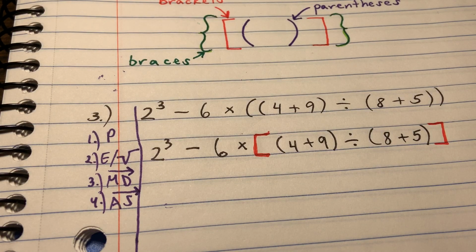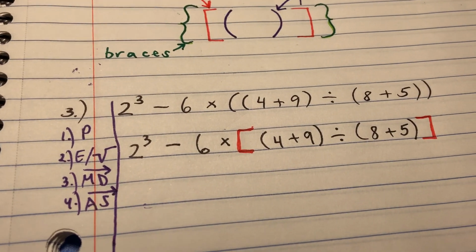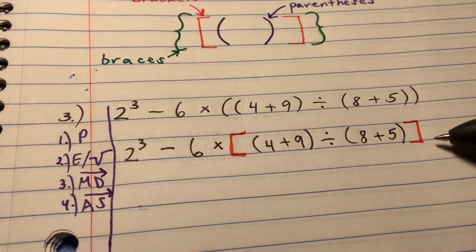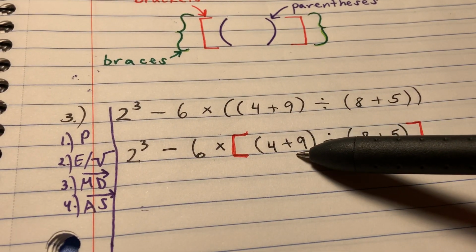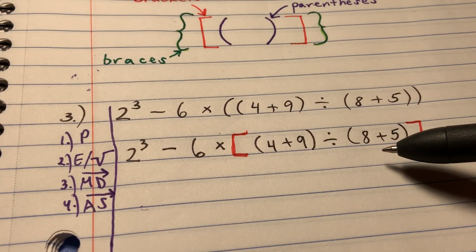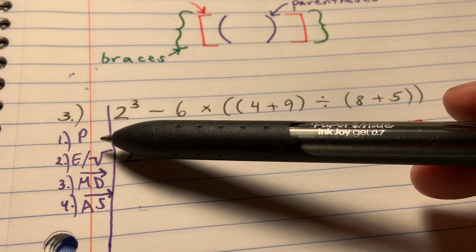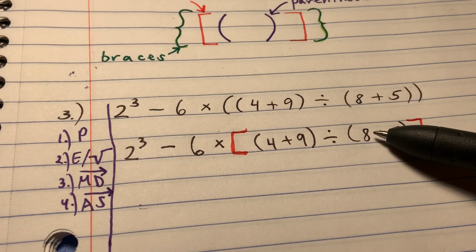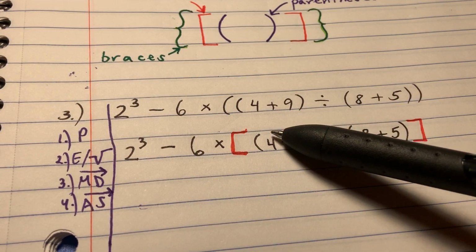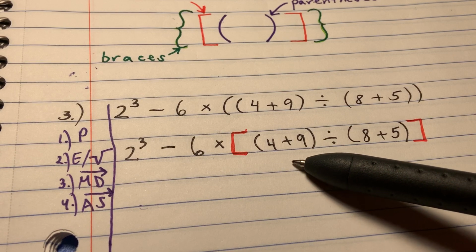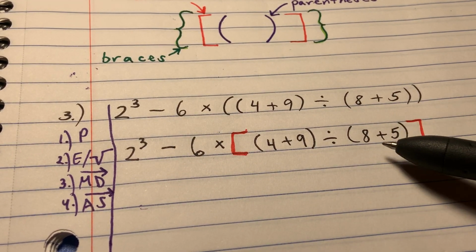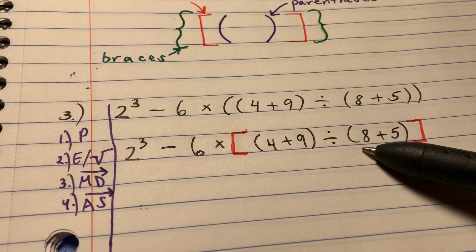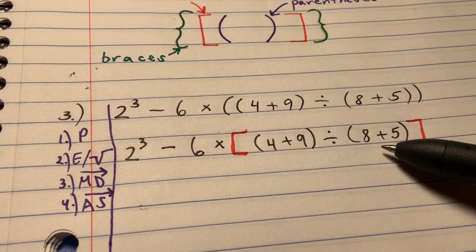Okay? Step 1, parentheses. We have brackets, right? But then we have our inner parentheses as well. So when we say step 1 is parentheses, we're going to work our way inside. And then after we get this down to one number and this down to one number, we won't need the inner parentheses anymore. And then we solve what's inside the brackets second.